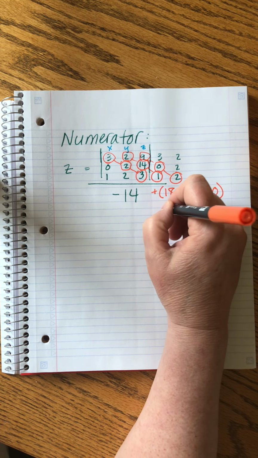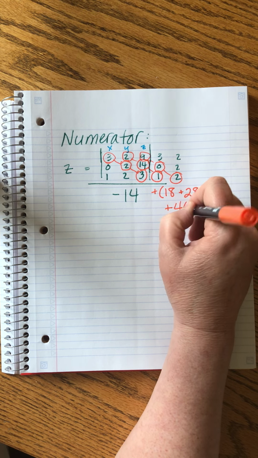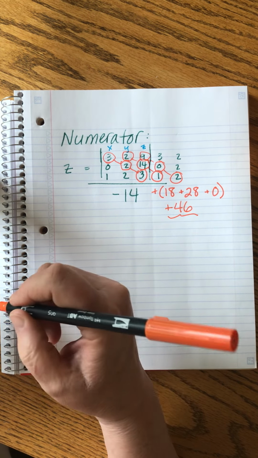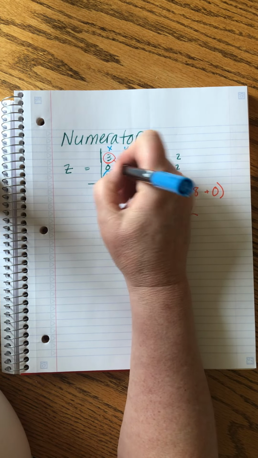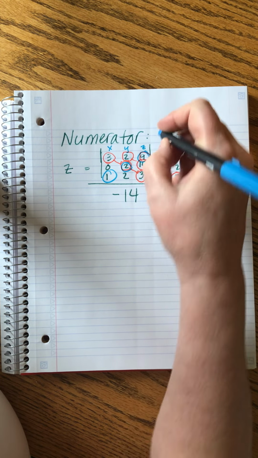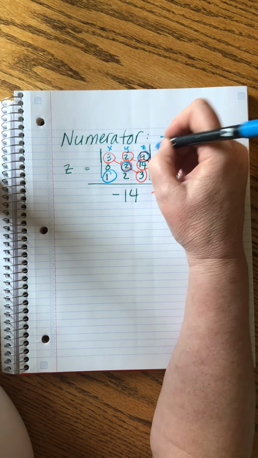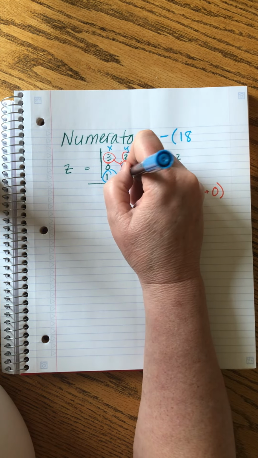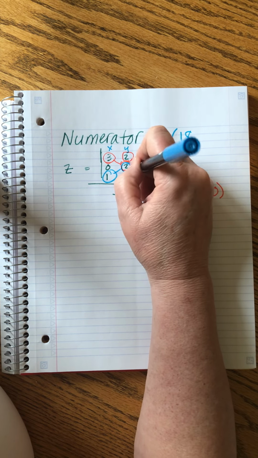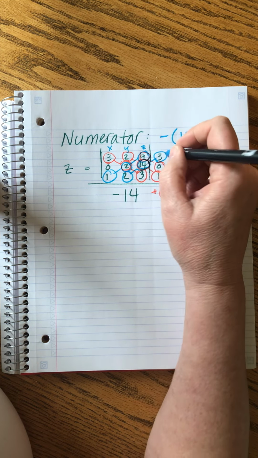It's positive 46, and then we'll be subtracting the cool numbers. 1 times 2 times 9. That's positive 18, but it's going with the negative in front of it. 2 times 14 times 3. Whoa, that's a big number.